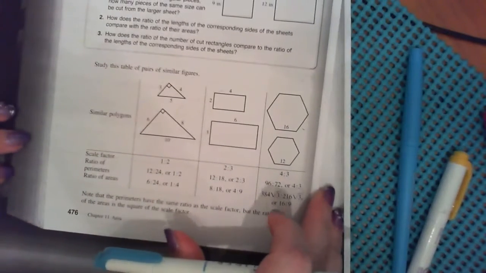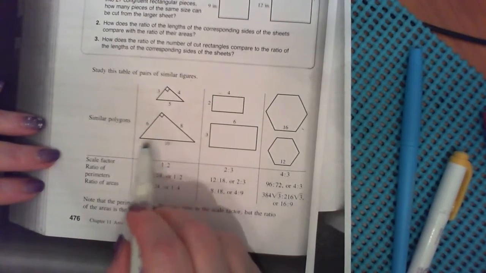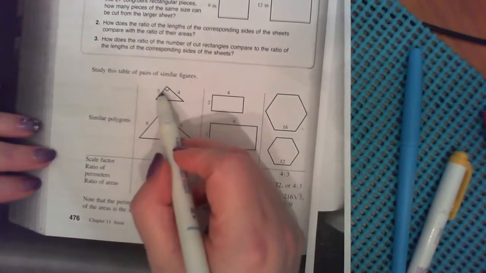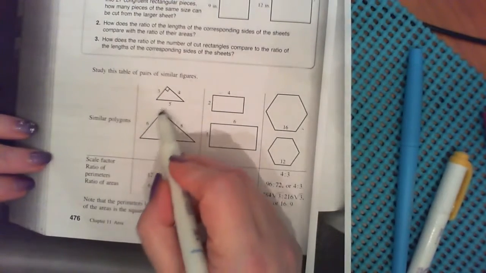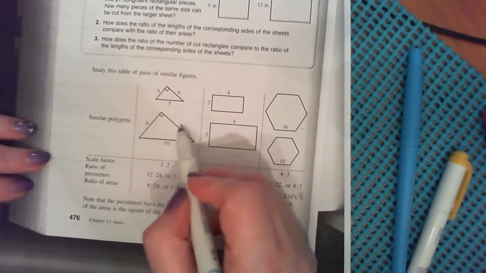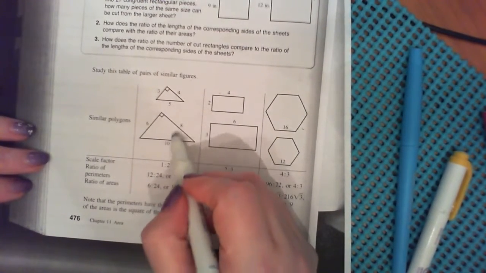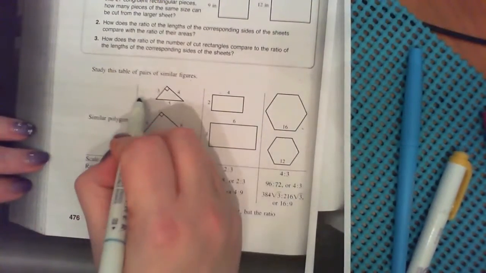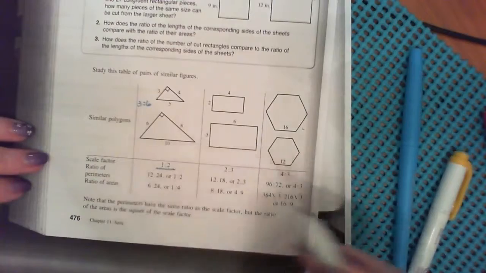So they have some similar figures down here. They have regular hexagons, they have rectangles, and they have right triangles. They gave the sides of this right triangle as 3, 4, and 5, a Pythagorean triple. They gave the sides of this right triangle as 6, 8, and 10, another Pythagorean triple. In other words, these are similar. And the ratio of their similarity would be 3 to 6, which reduces down to a scale factor of 1 to 2.